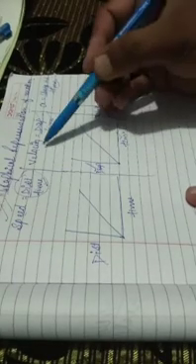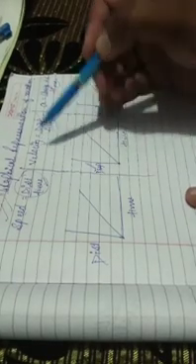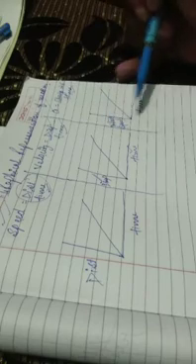Same is the case with the graph of displacement and time, we can find velocity. Velocity and time give me acceleration. But the question is, how will I get it from here?